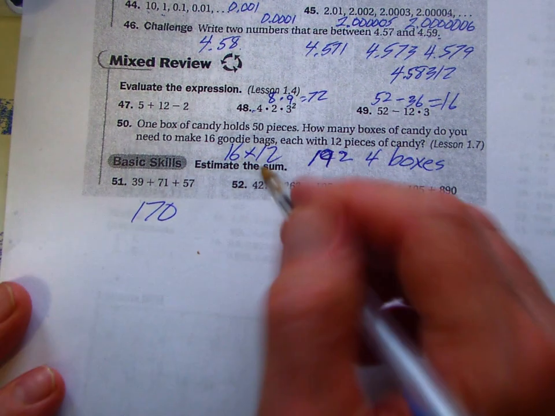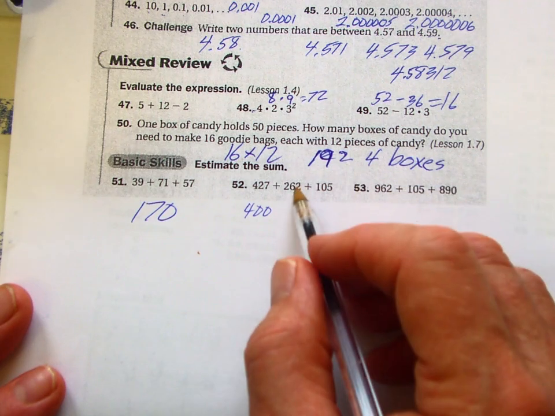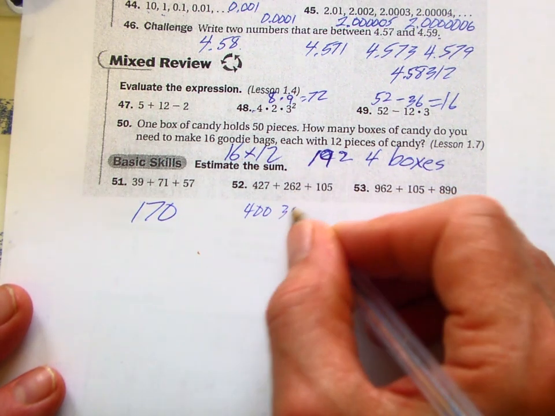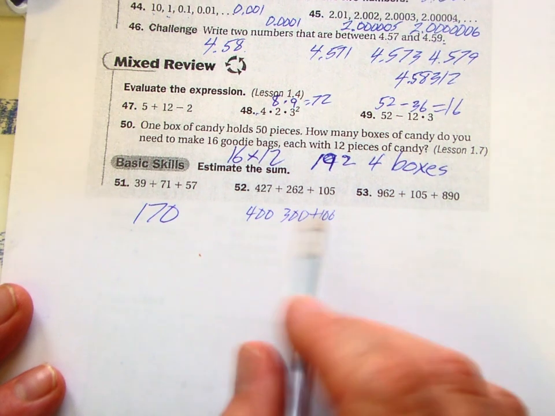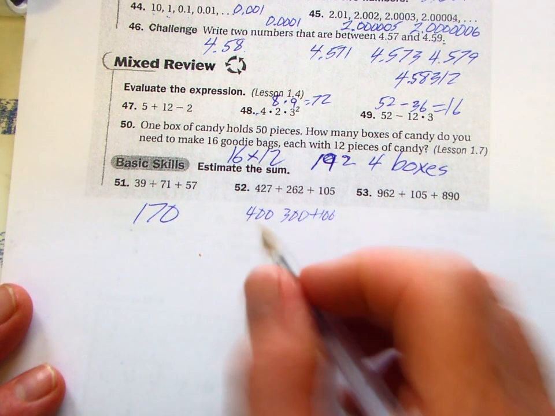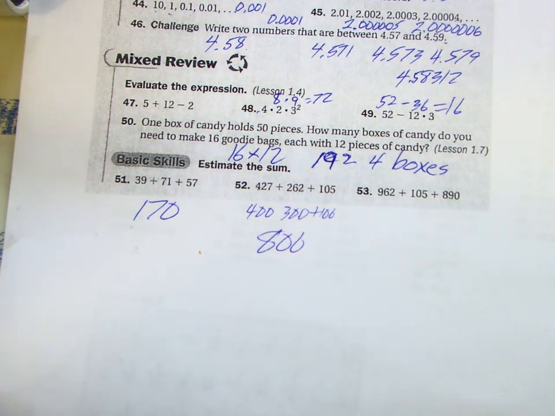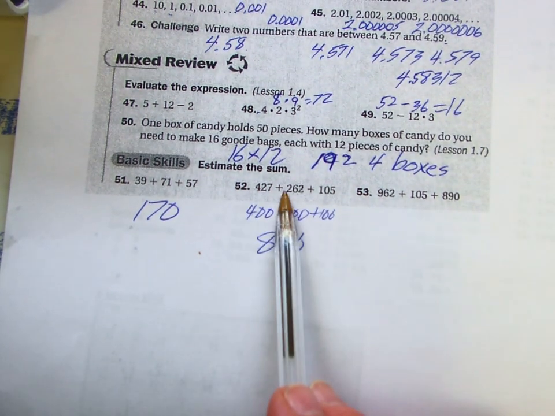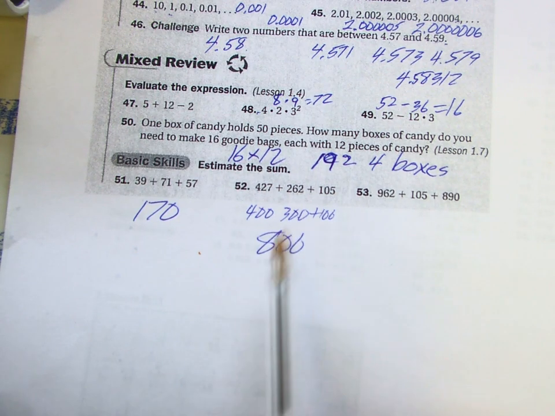How about this one? Well, this is a little more than 400. This is less than 300. And this is another 100. That's what I'm thinking in my head. 300 and 100 is 400 and 400. It's about 800. Right? You could say 4 and 2 is 6 and 1 is 7. And then you got a whole mess more. So it's about 800.